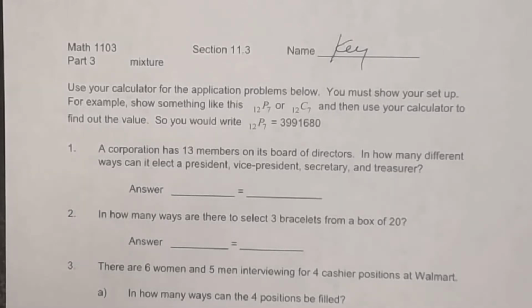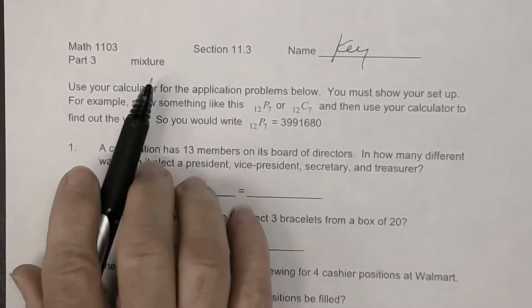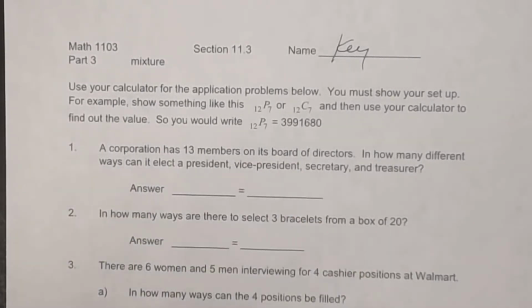This is the key to worksheet 11.3 part 3, and this is a mixture. So that's a mixture of permutations and combinations. So you need to determine when you look at the problem whether it's going to be a combination or permutation problem.